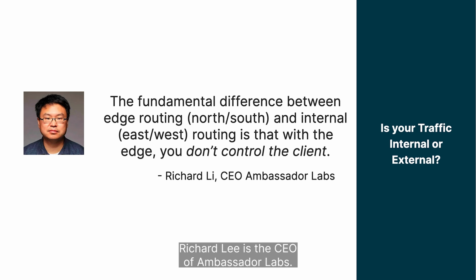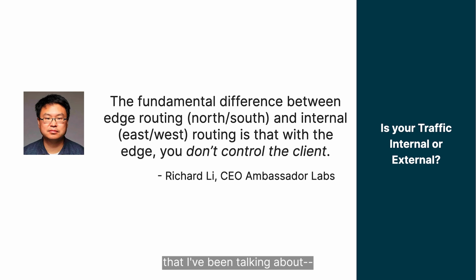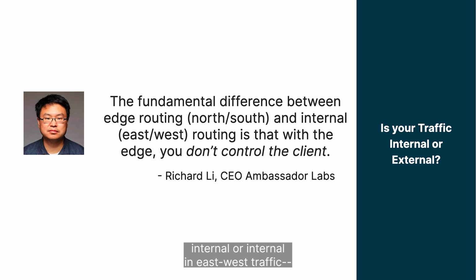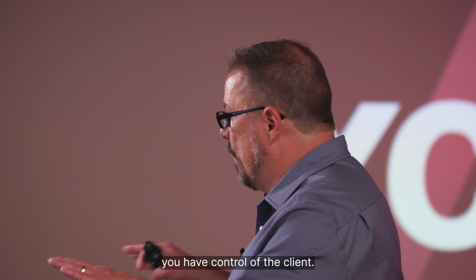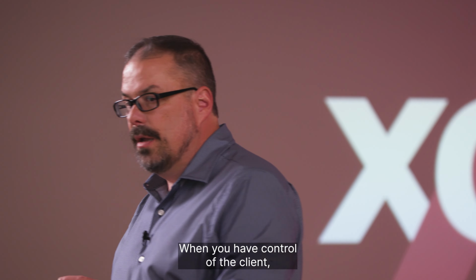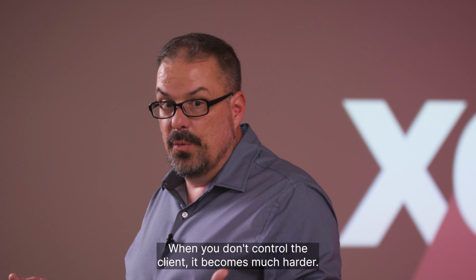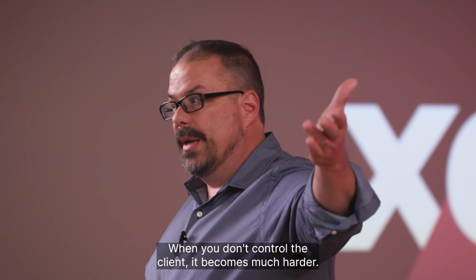Richard Lee is the CEO of Ambassador Labs. They make an API gateway called Emissary Ingress. And he talks about the fundamental difference between routing at the edge or at that perimeter that I've been talking about, and internal east-west traffic, is that in edge, you don't control the client. So internally with the east-west, you have control of the client. When you have control of the client, you can do different things. When you don't control the client, it becomes much harder.